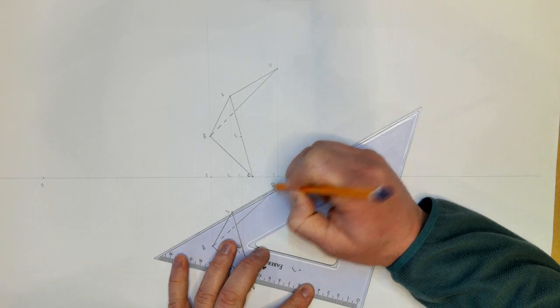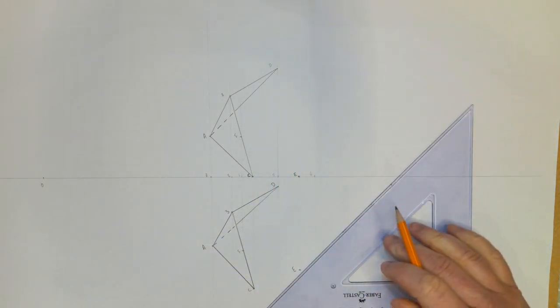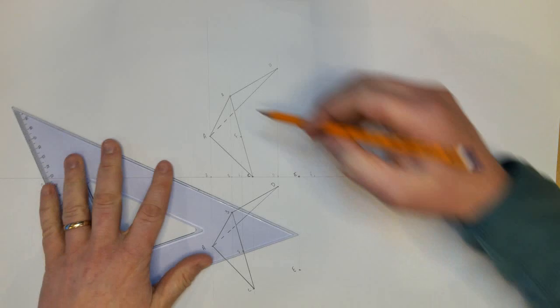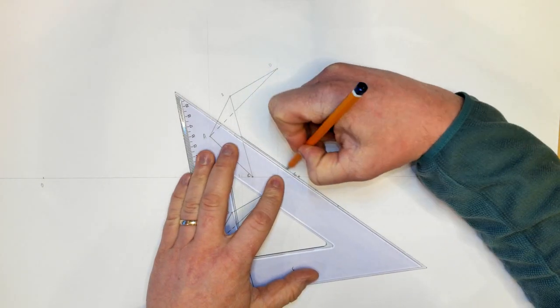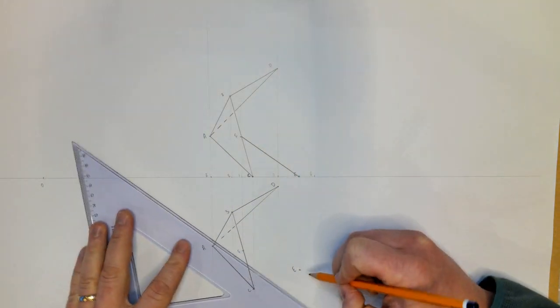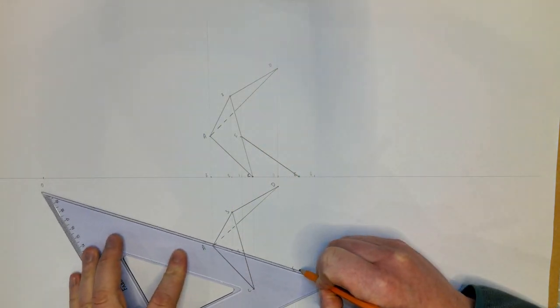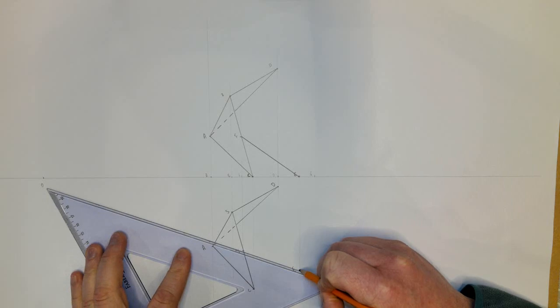But their common edge is AB, so that's common to both of them. Alright. We also can join E to F in elevation and E to F in plan.